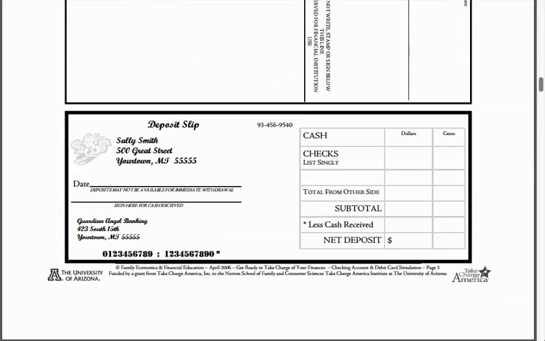After endorsing it, then you'll see at the bottom of the page the deposit slip. So Sally will identify the check where it says checks list singly. She will then get the subtotal, which is down near the bottom of the page, which would be the same amount, and then finally the net deposit for the $154.01. The date over on the left side, let's use September 2nd. Let's use the same date as the date of the transaction to complete that portion. Because Sally is not receiving any cash, she wouldn't actually have to sign the deposit ticket. You could, but unless cash is received, that's not necessary.